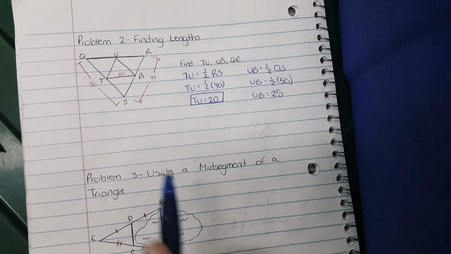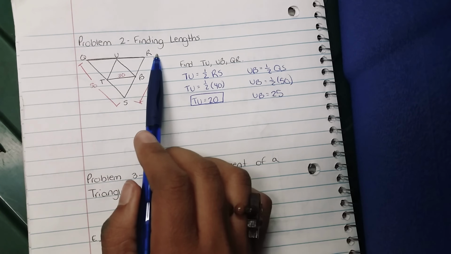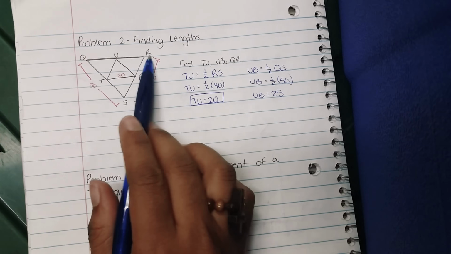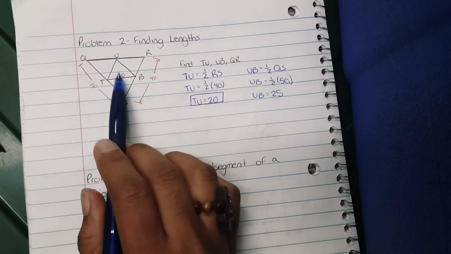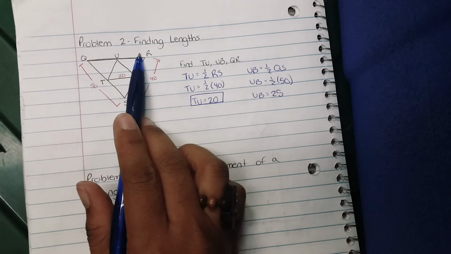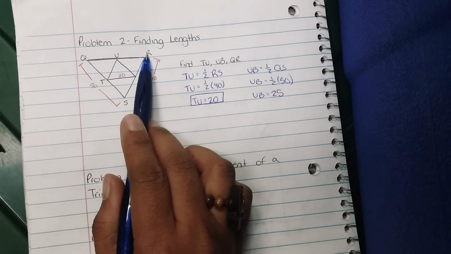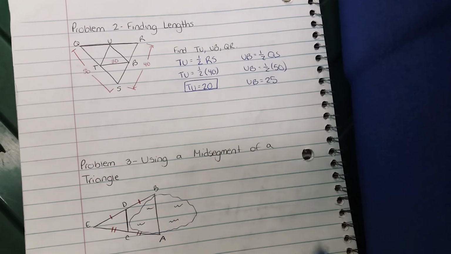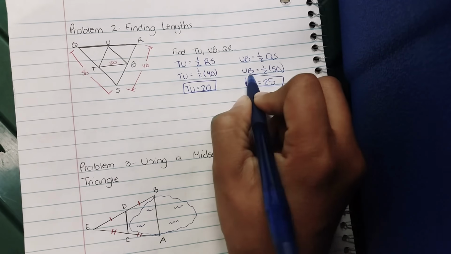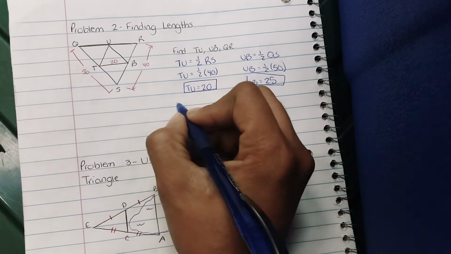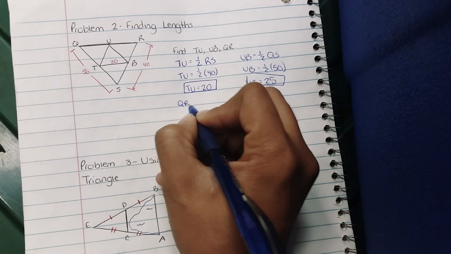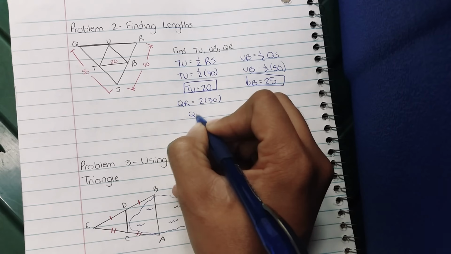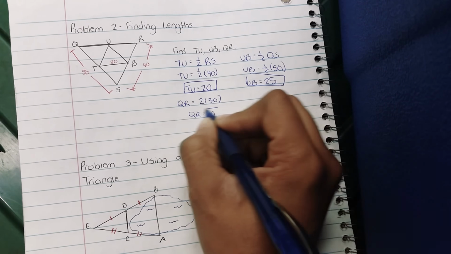And then we are finding the third side of the triangle. It's a little bit different. Remember, considering what we said about the relationship between the midsegment and the third side, if the midsegment is half the length of the third side, that means that this side is twice as much as the midsegment. Which means that QR equals 2 times 30. Meaning QR equals 60.